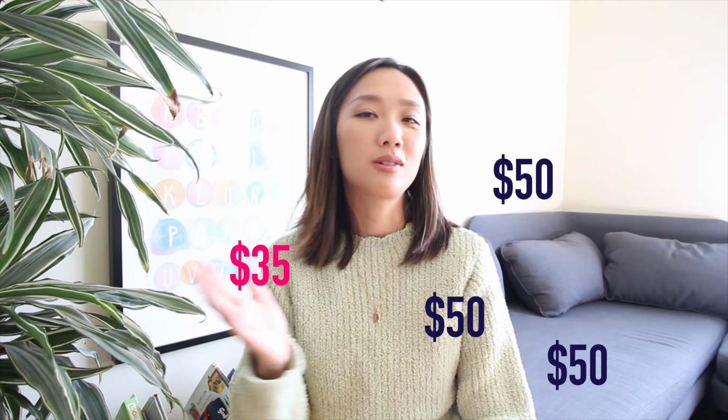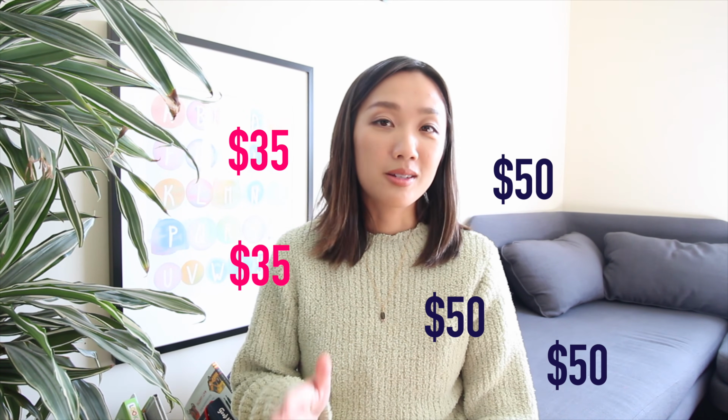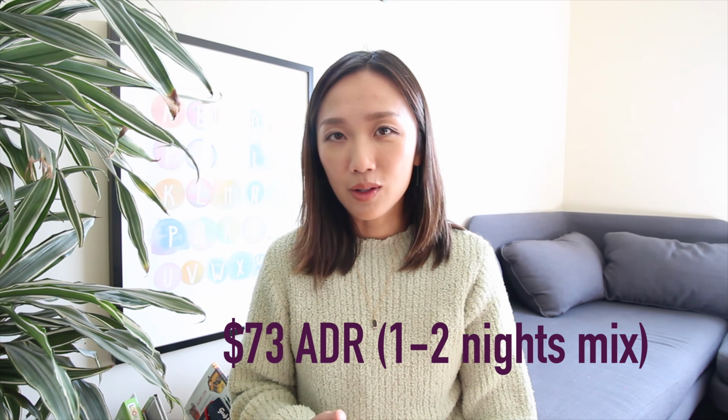In our specific example, we anticipated hosting 1 and 2 night stays mostly, kind of split evenly. So we assumed it would be like 50 plus 35 and then 50 plus 50 plus 35. Dividing that out is how we get our average daily rate of $73 per night. I hope that made sense. If not, go to my calculator linked below.